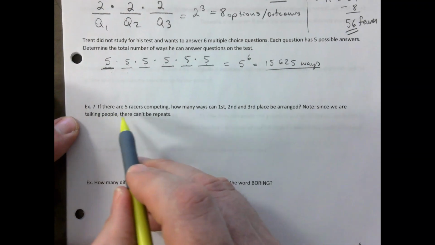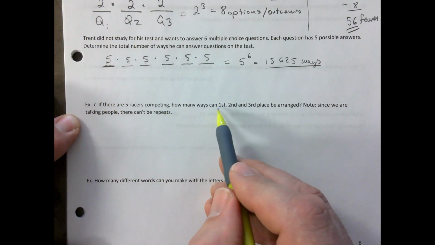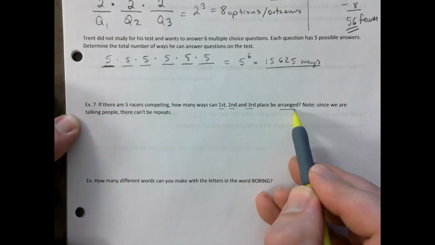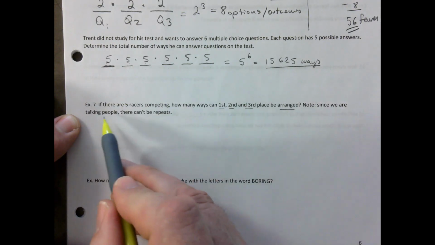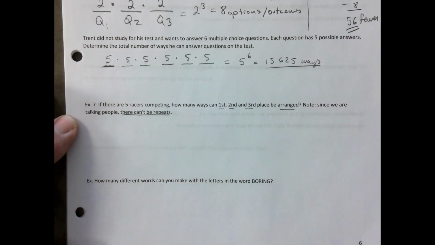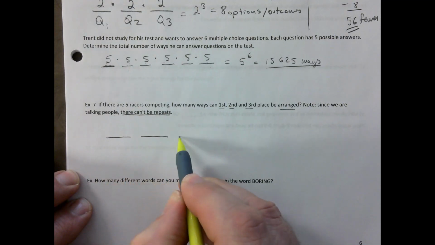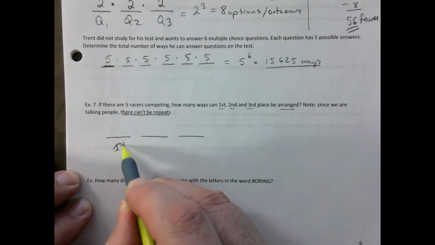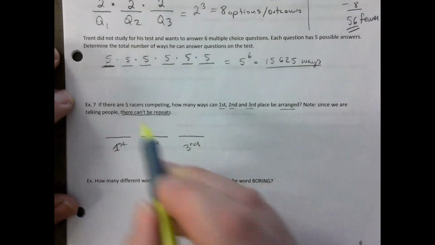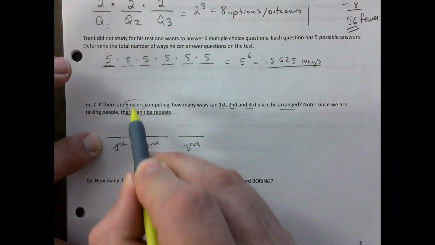Example 7, if there are 5 racers competing, how many ways can the first, second, and third place be arranged? Note, since we are talking people, there can't be repeats in this scenario, right? So write this down. This is also classic. So first place, second place, third place. Okay, there are 5 racers. So you only have 3 slots to fill from the 5, right?